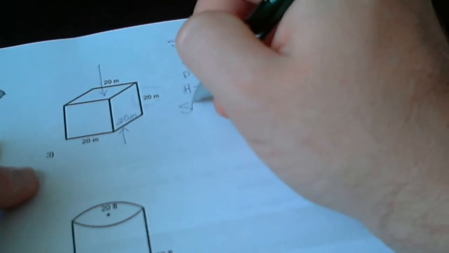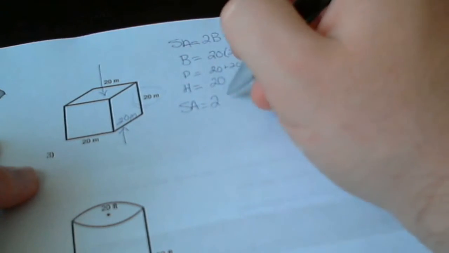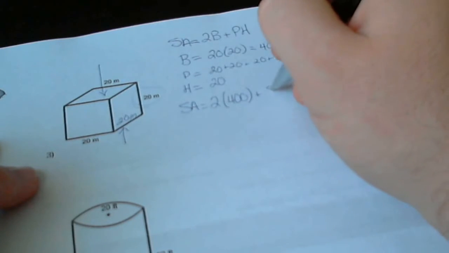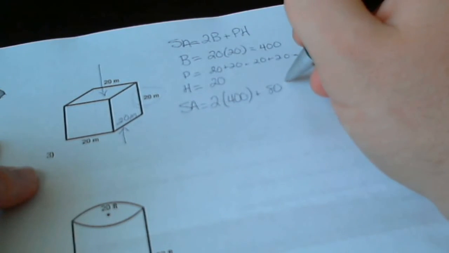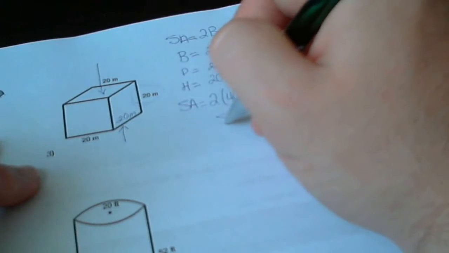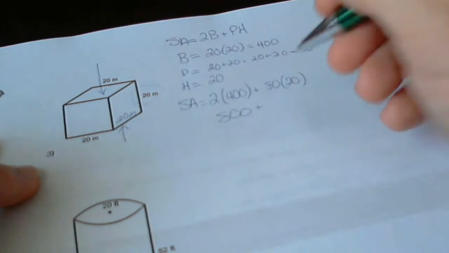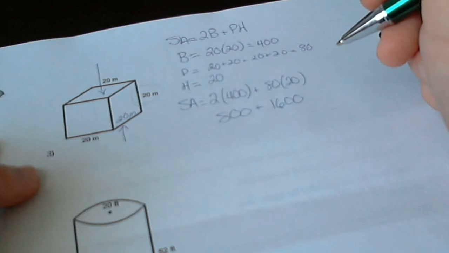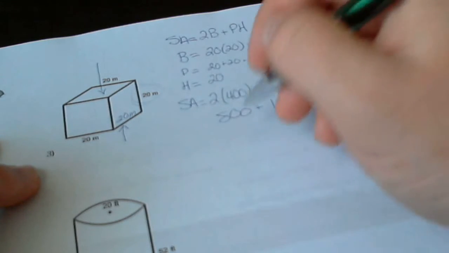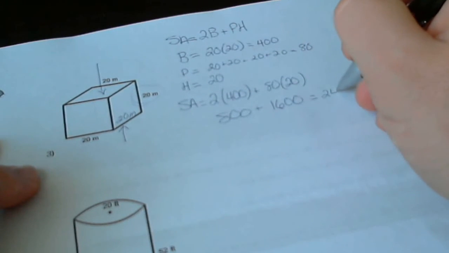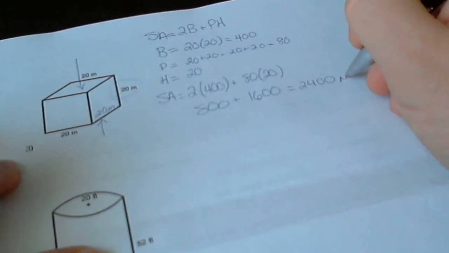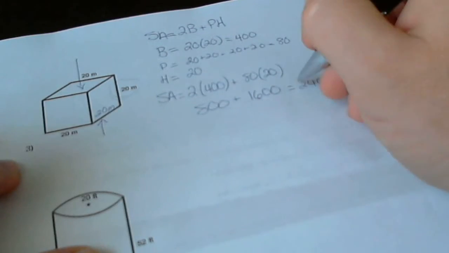Okay, so SA equals 2B, which is 400, plus the perimeter, 80, times how tall it is, 20. 2 times 400 is 800, plus 80 times 20, which is 1600. So 800 plus 1600 is 2400. And that is meters squared.